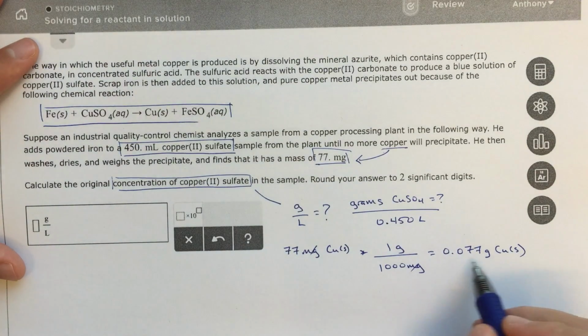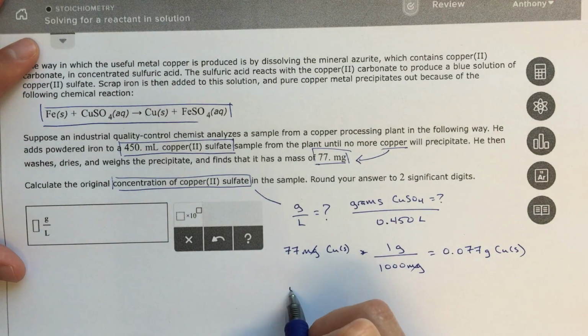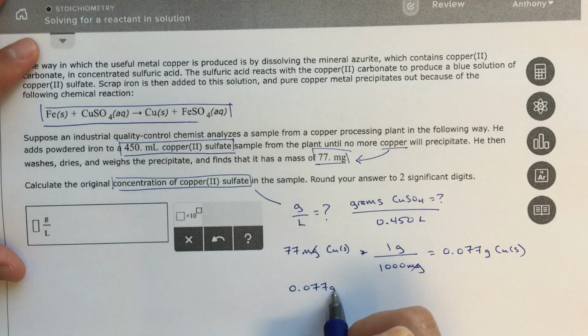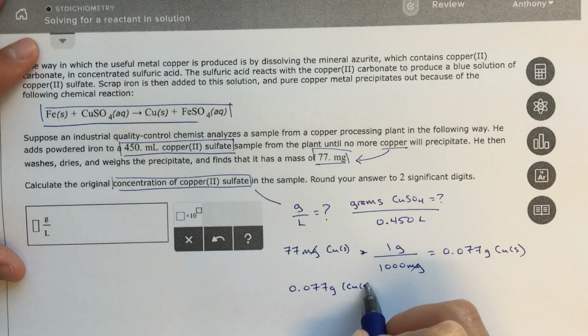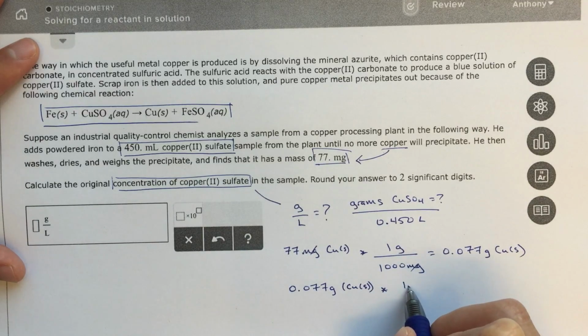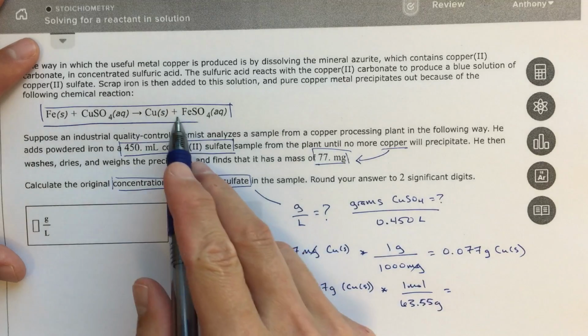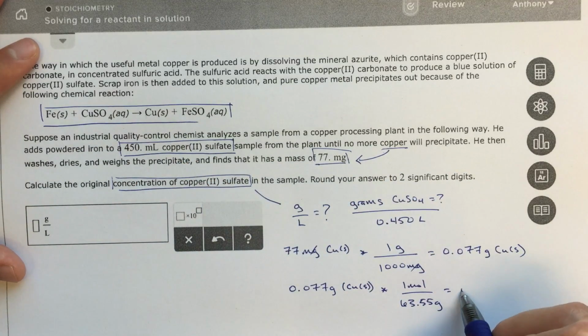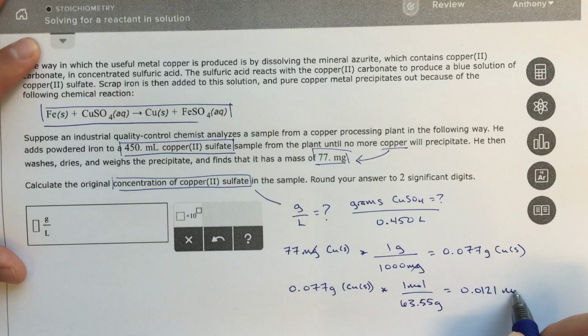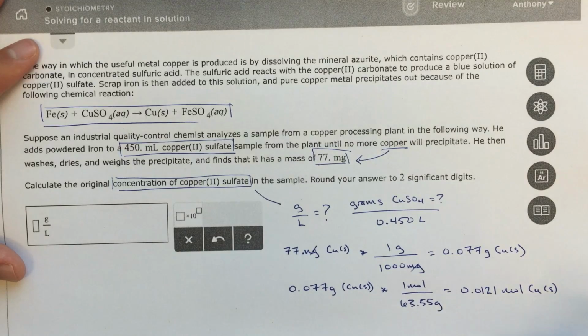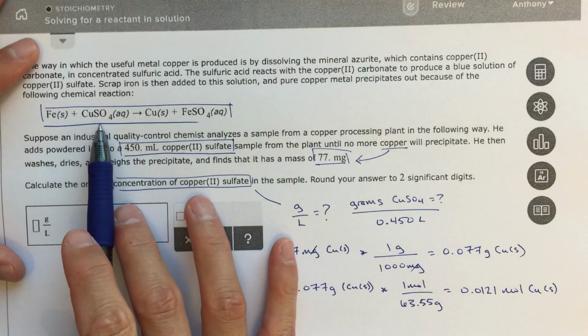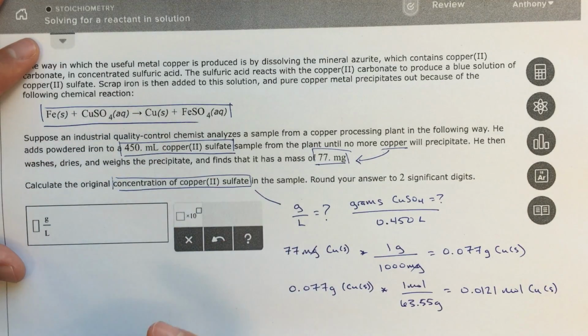The next thing I can do is take this number of grams and convert to moles. So I take 0.077 grams of copper solid and multiply that by 1 mole over 63.55 grams. This tells me the number of moles of copper solid that I got out of my reaction, and that's 0.0121 moles of copper solid. So what do we do with this? At this point, this number of moles of copper came from this copper sulfate. It's a 1-to-1 mole-to-mole ratio.